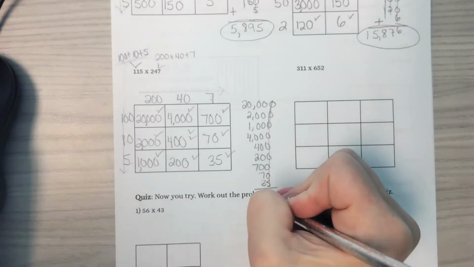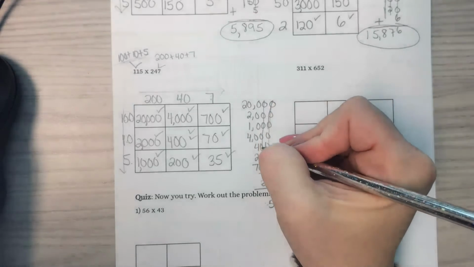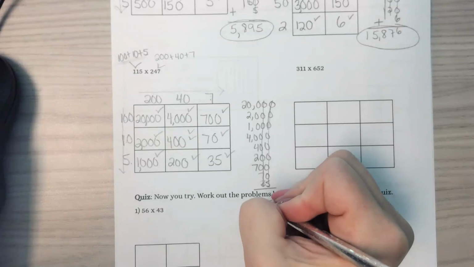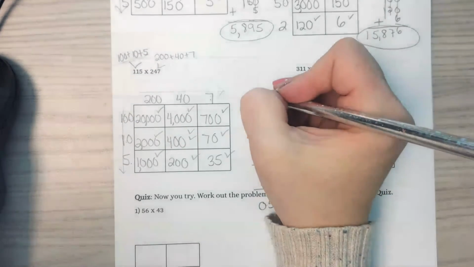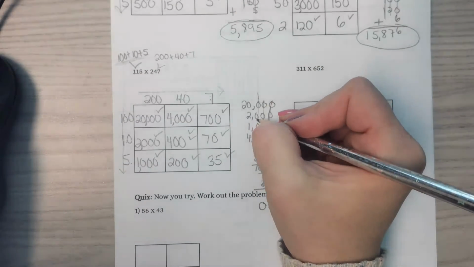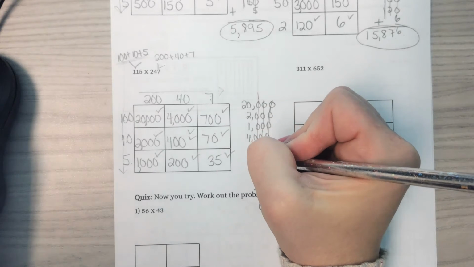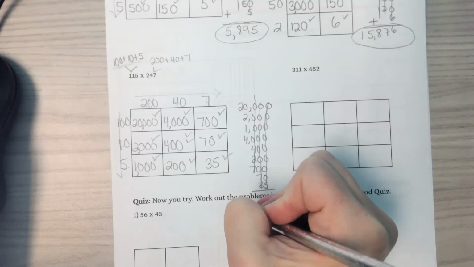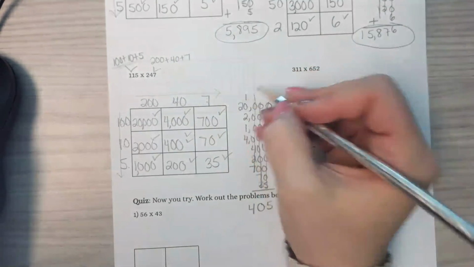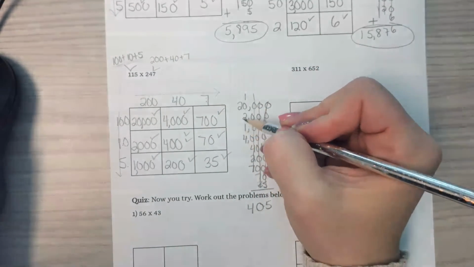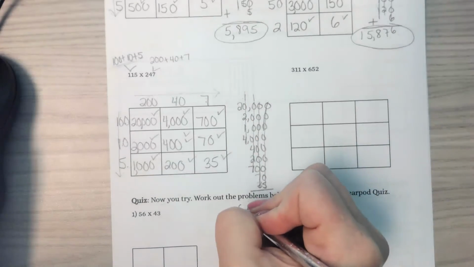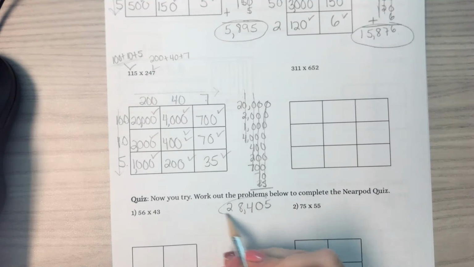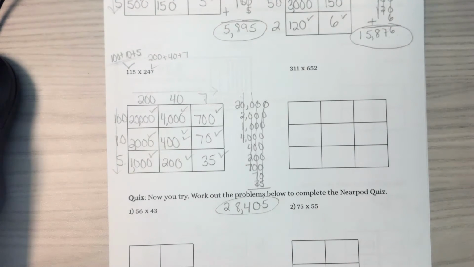So 5, 7, 8, 9, 10, which means I have to carry the 1. 1, 5, 6, 7, 8, 9, 10, 11, 12, 13, 14. Carry the 1. I'm in the thousandth spot now. 4, 5, 6, 7, 8. I'm still left with that 2. So the answer is 28,405.